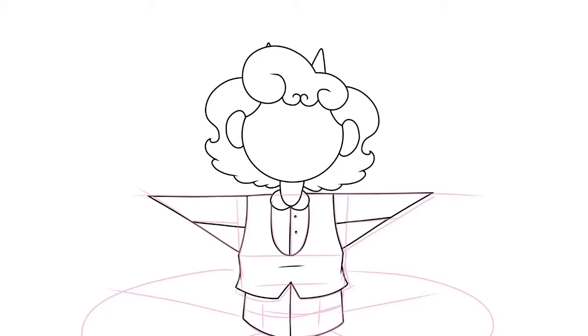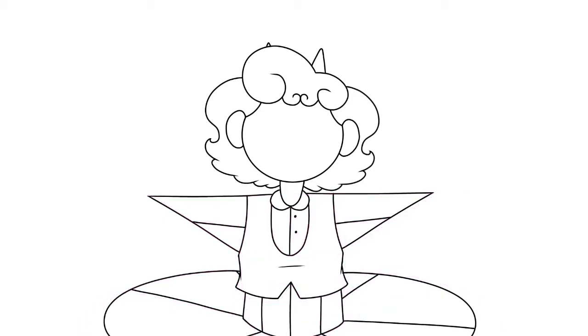Now the head's finished, the body's complete, it's time for the face. I don't know why, but the face always ends up being the very last thing that I draw. Pretty much consistently, it's head, body, and then face. Pretty much every single time, with every single character.